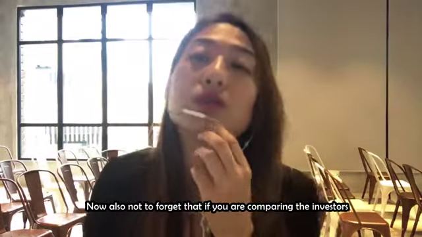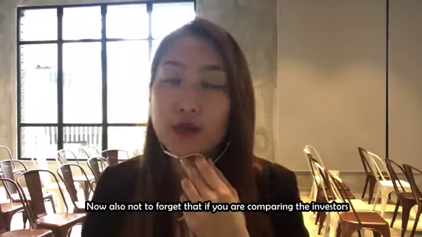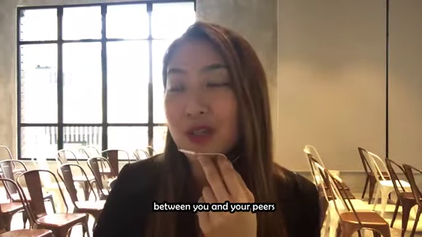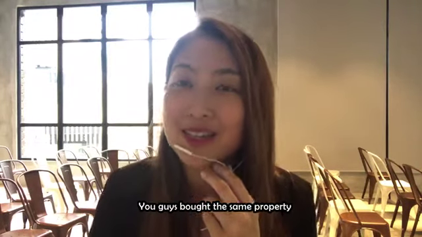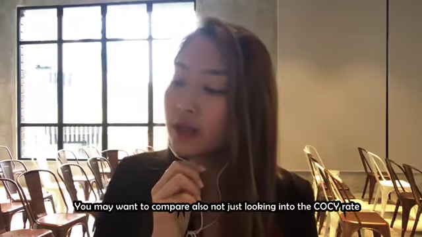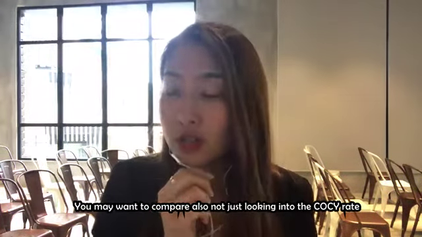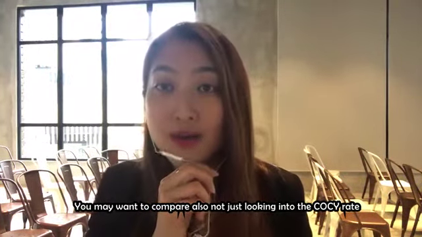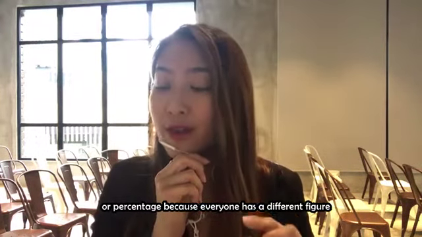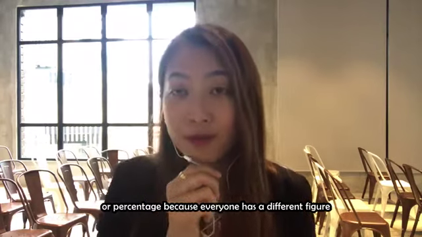Alright, now also not to forget, if you're comparing between investors, between you and your peers, you guys are investing in the same property. You may want to compare not just on the COCY percentage, because not to forget, everyone has a different formula and different figures.